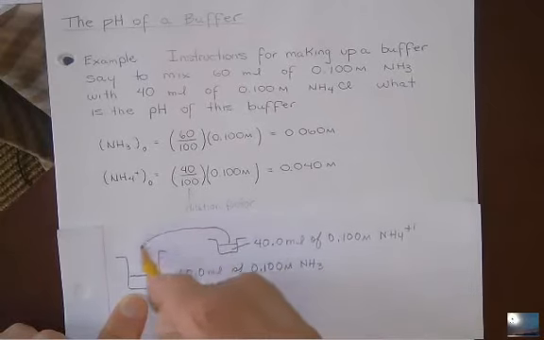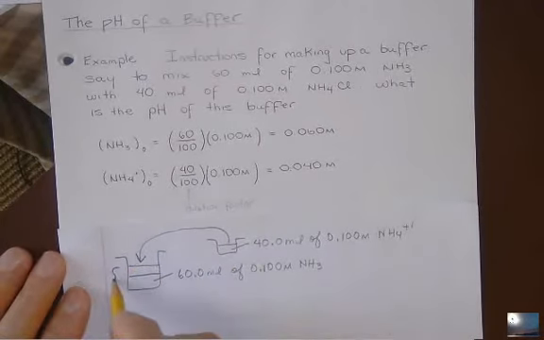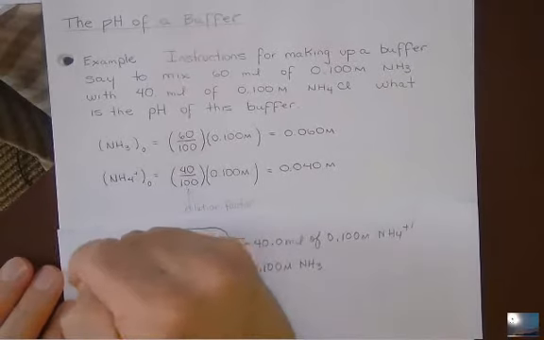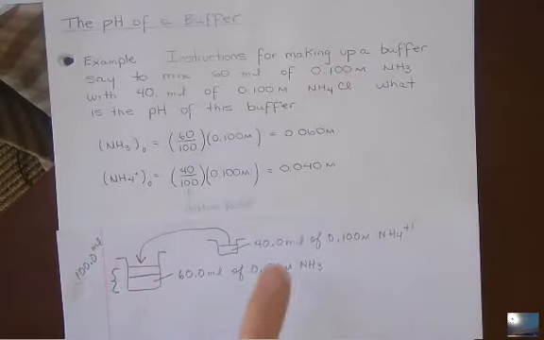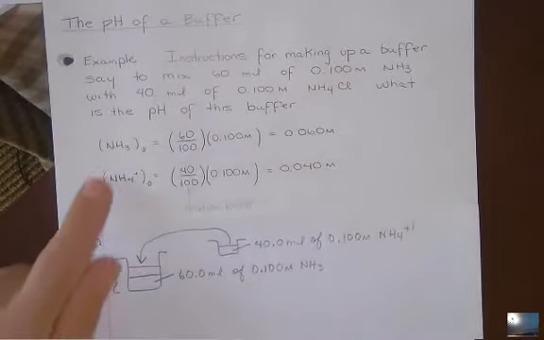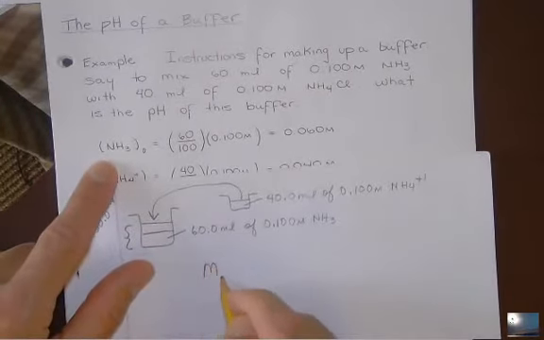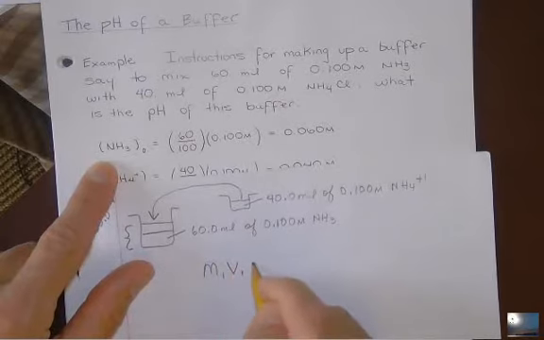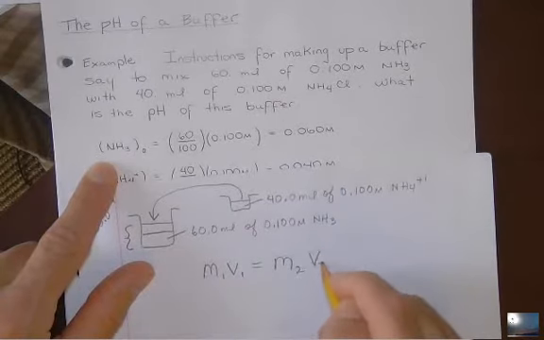Okay, when I add this to this, folks, very important, don't leave this step out. What's the total new volume of the solution? 100 milliliters. So you have to account for the fact that these two numbers are not going to be 0.1. You're going to dilute them. So here's one way of viewing the dilution. A lot of you guys do the molarity initially times the volume initially is equal to the molarity at the end times the volume at the end. These should be capital M's, okay?